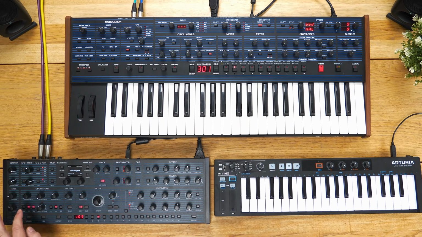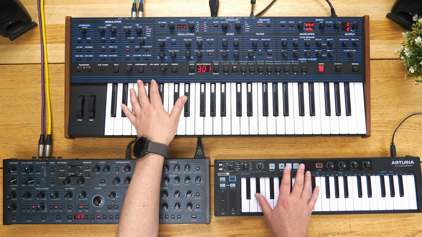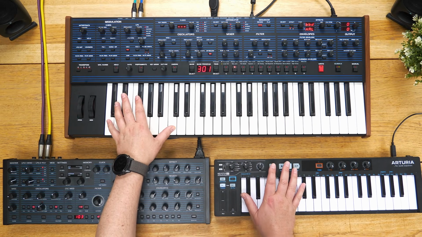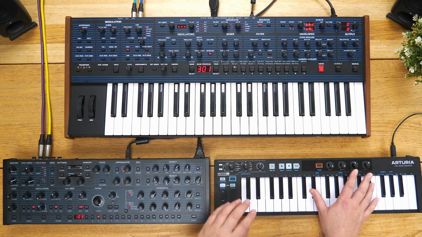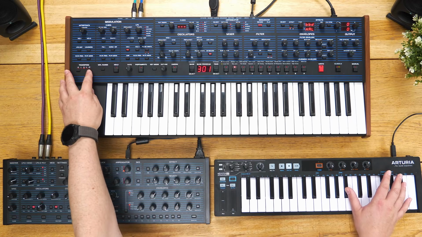But listening to them in a musical way, let's put them on a square just to hear something different. Let's go up another octave.